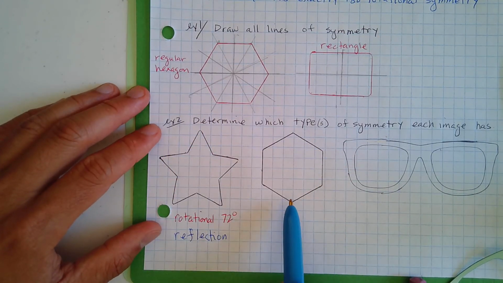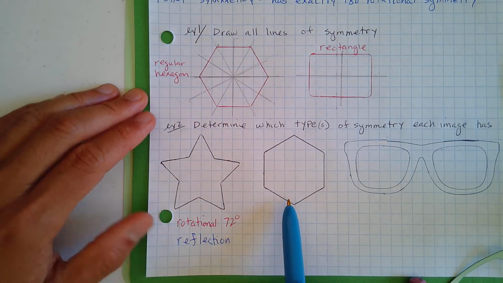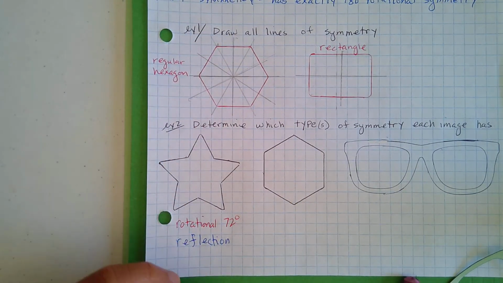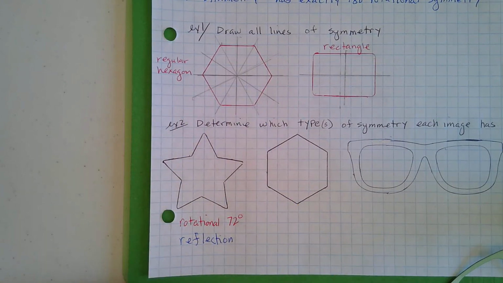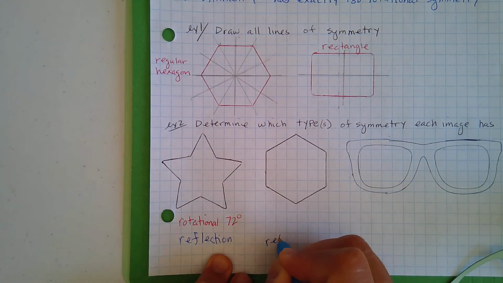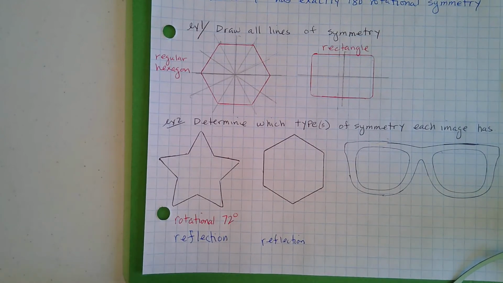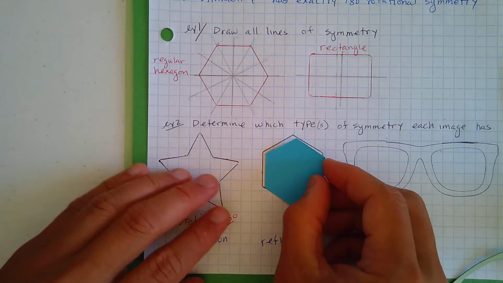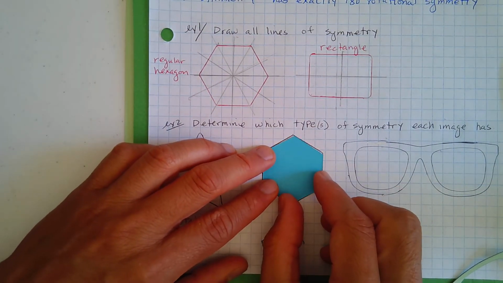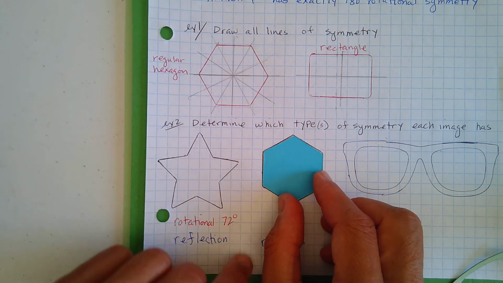All right, next shape. This is a regular hexagon, just like this. We know that this is a reflection symmetry already because of what we just did up here. So this is a reflection symmetry. And let's see if it's rotational. So this is a regular hexagon.